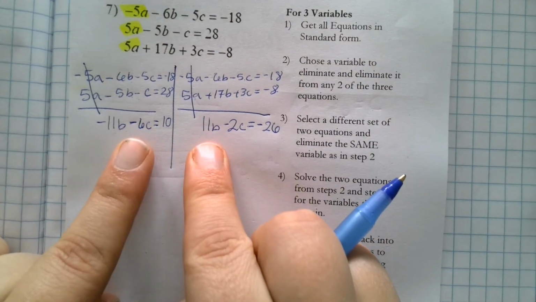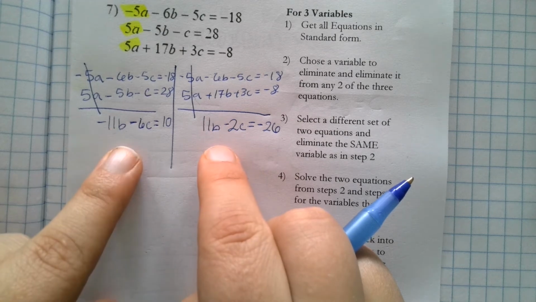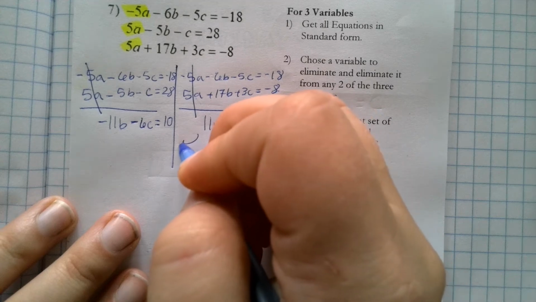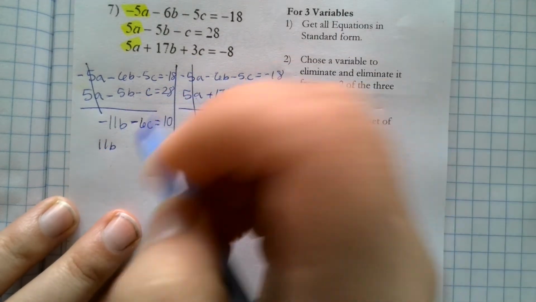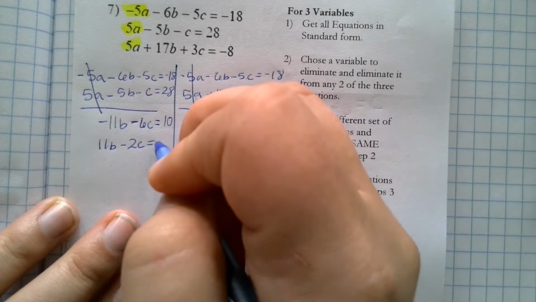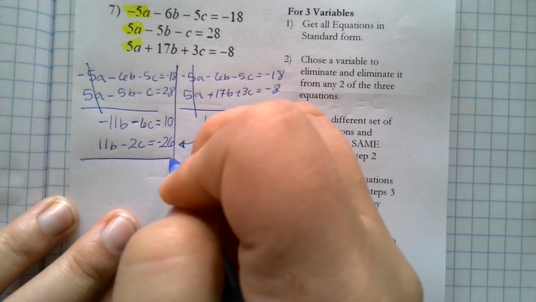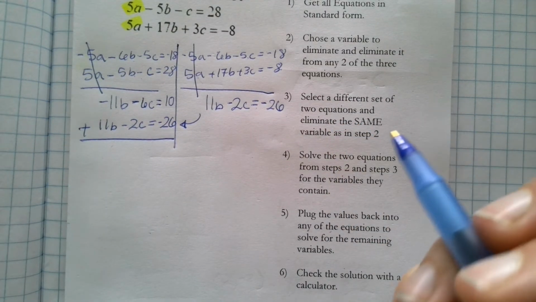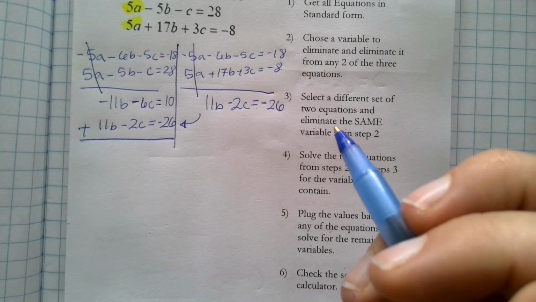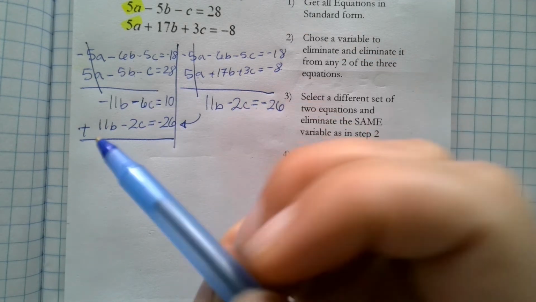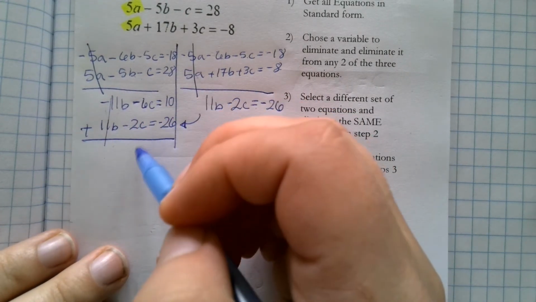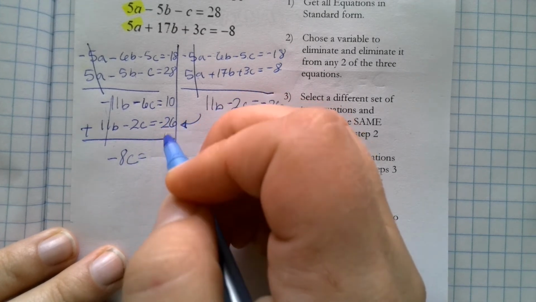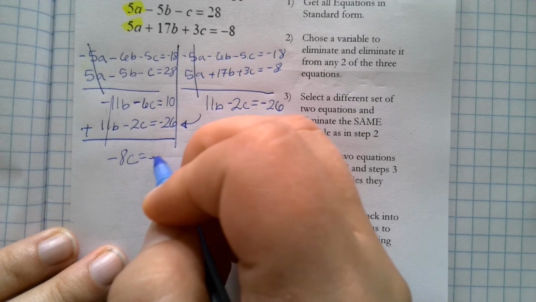I now have two equations in two variables and they're the same variables. Now we do the same thing we've always done. I'm going to just move this guy right here. I'm going to line them up. What do we do now, you guys? Yeah, those just cancel out. What does this make? Negative 16.